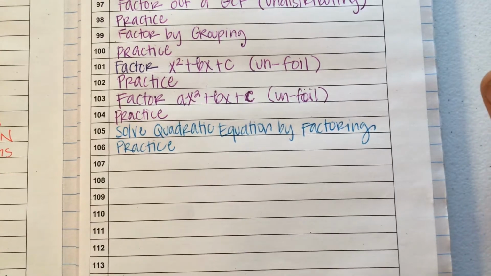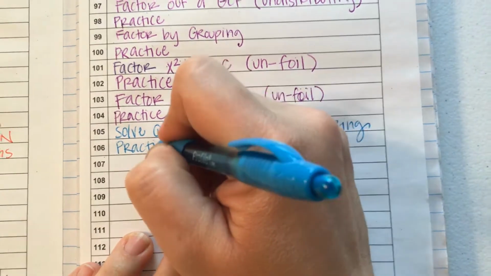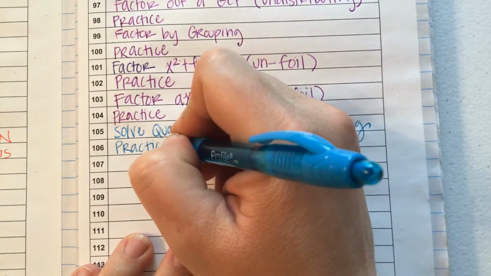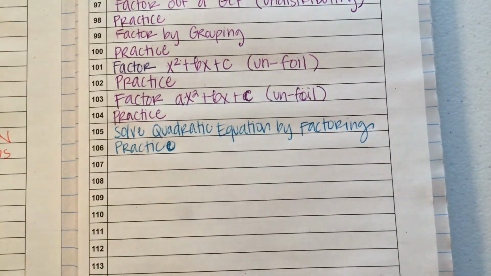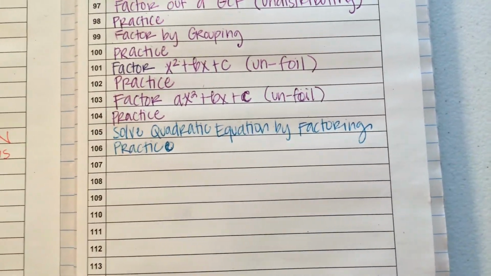practice. Oh my gosh, what is wrong with me? My E looked weird on my screen.